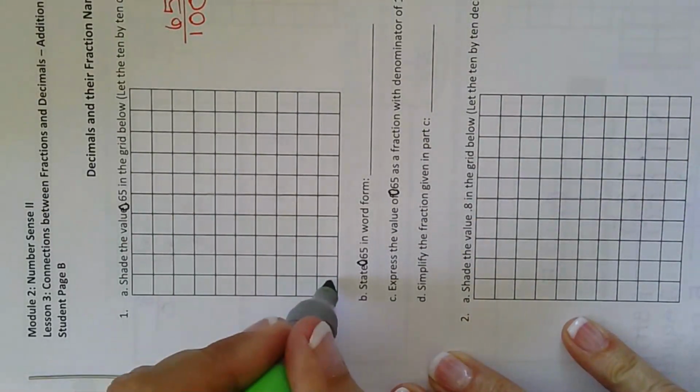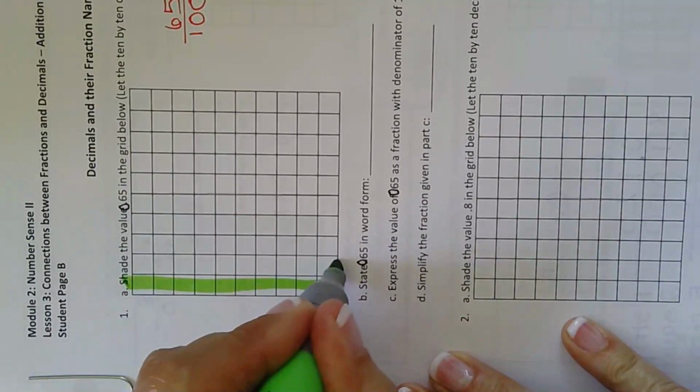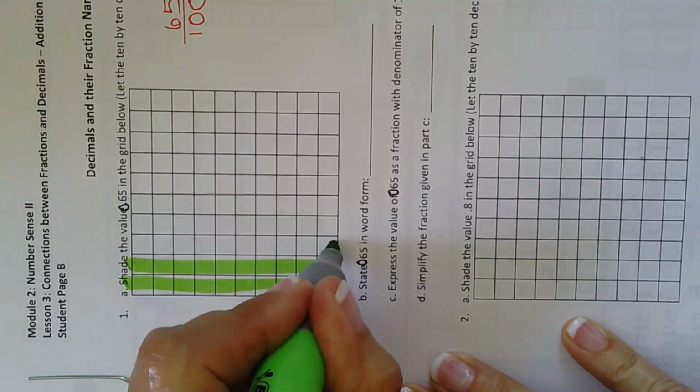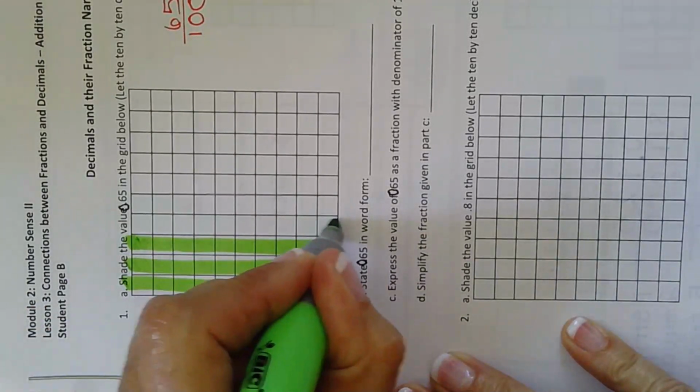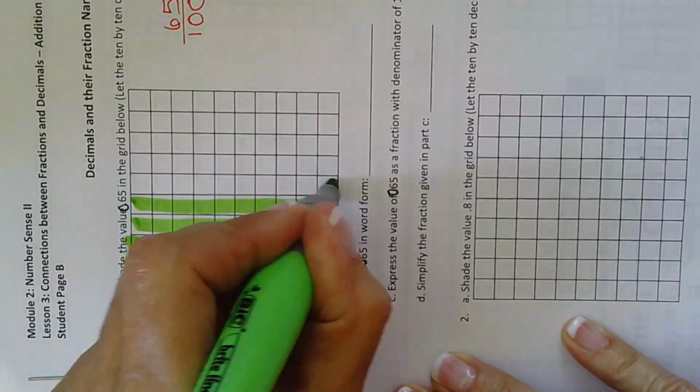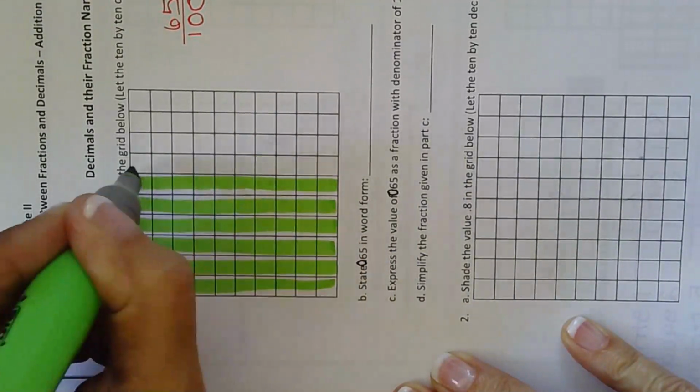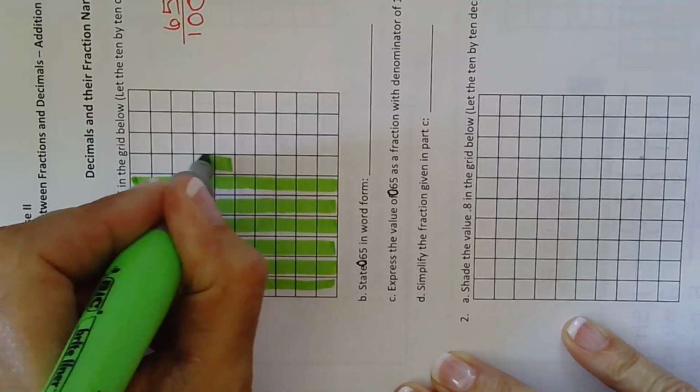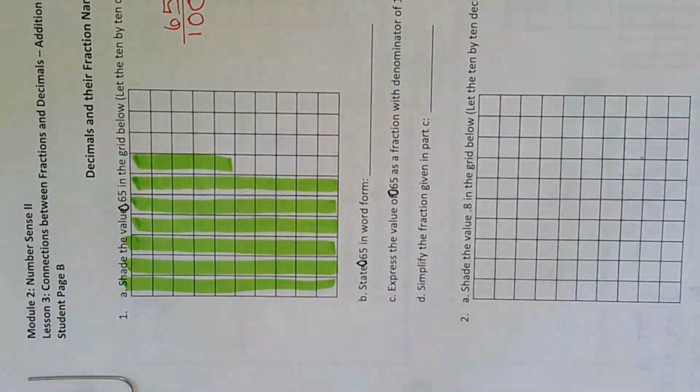So we get out our handy dandy highlighters again. 10, 20, 30, 40, 50, 60, and 1, 2, 3, 4, 5. There we go. 65 out of 100 are now shaded.